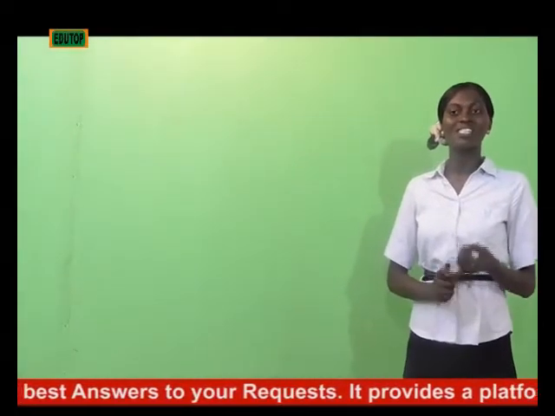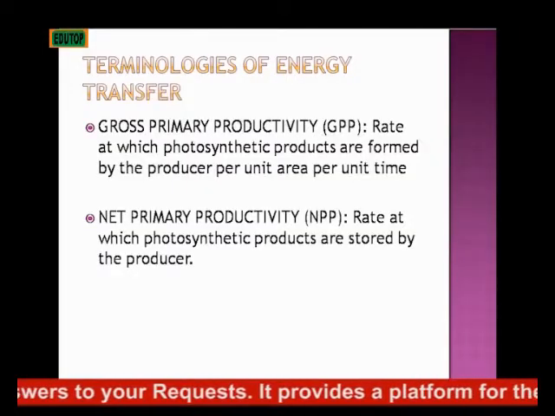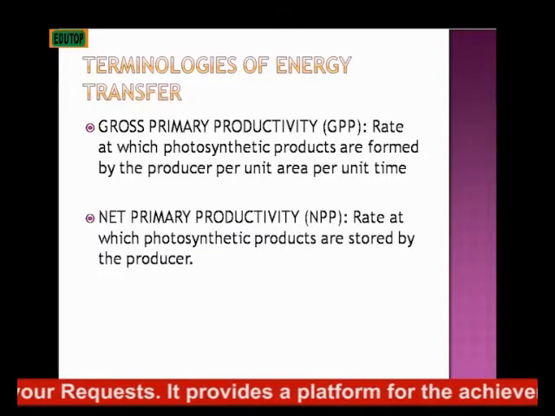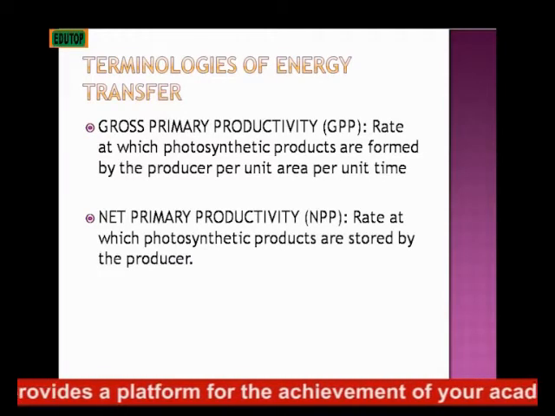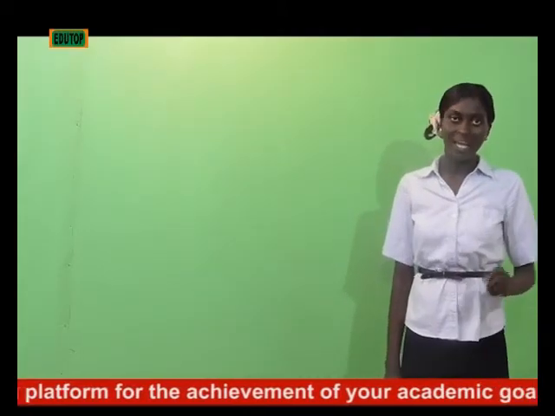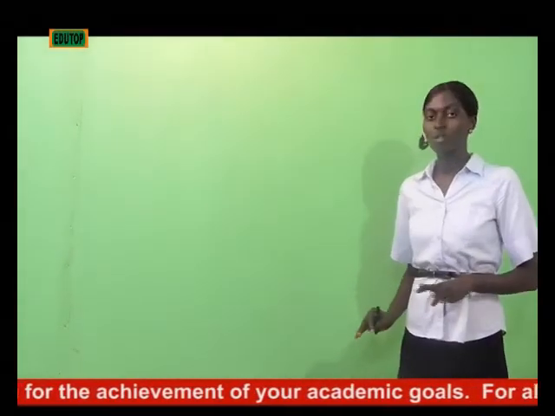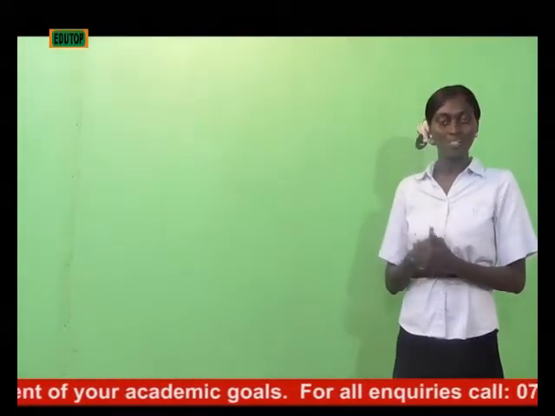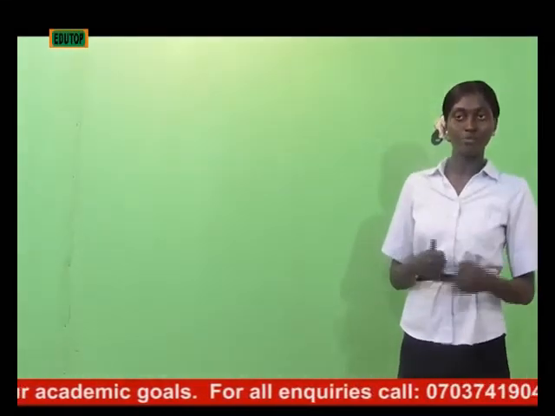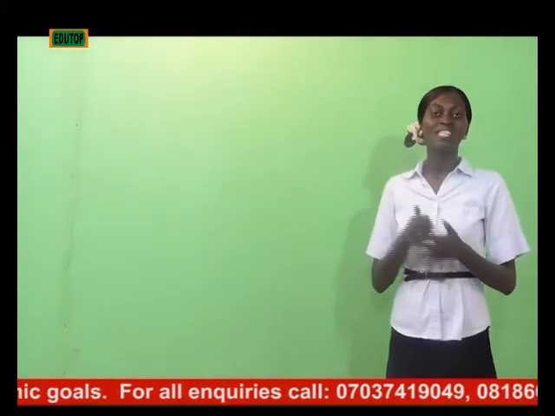Then the next one is the net primary productivity, the NPP. This is the rate at which photosynthetic products are stored by the producer. There is one thing for you to produce something and another for you to keep that thing. So the rate at which they keep or store the photosynthetic product that is produced by the producer is called the net primary productivity.